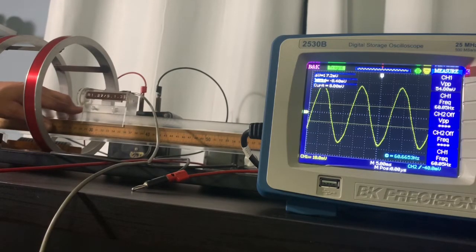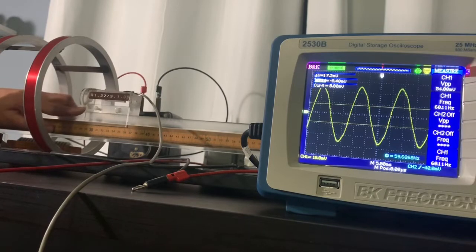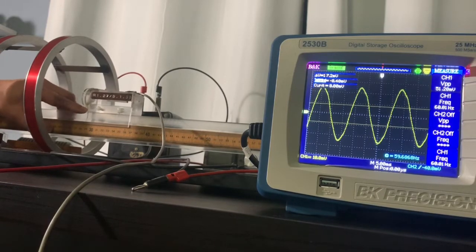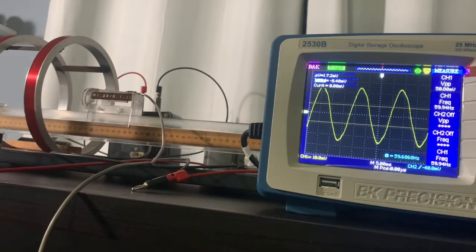Okay, for the sake of time, let's go up a full centimeter. 29.0. I'm at 50.4.